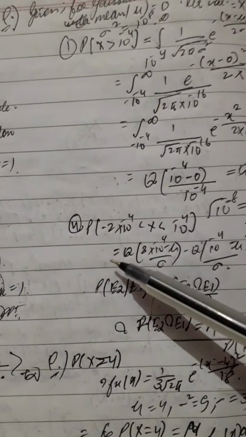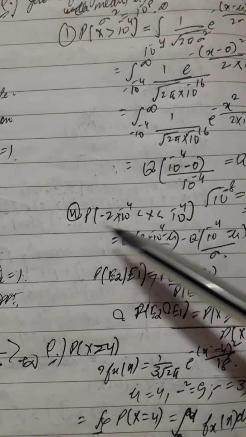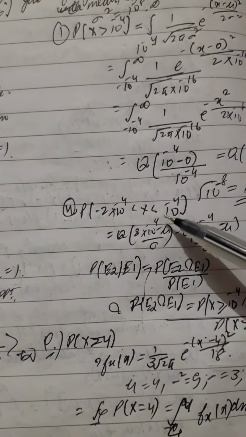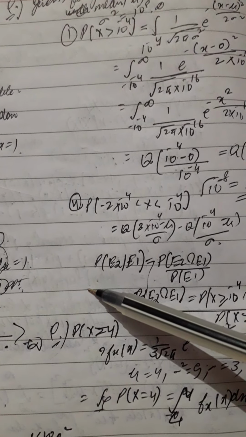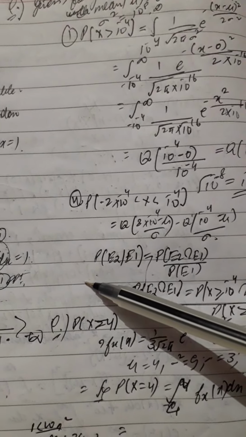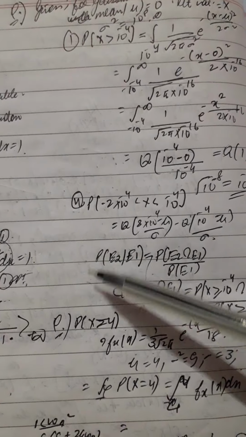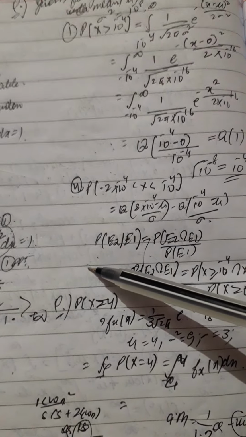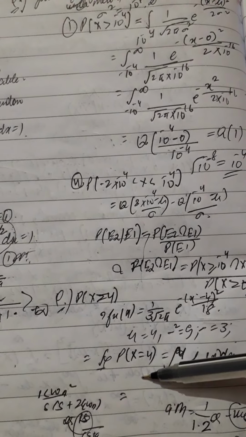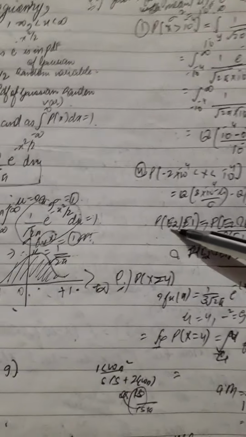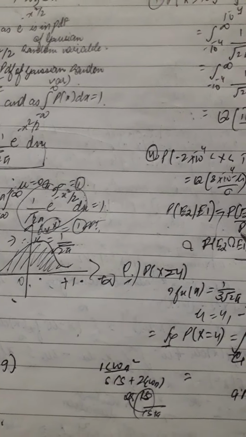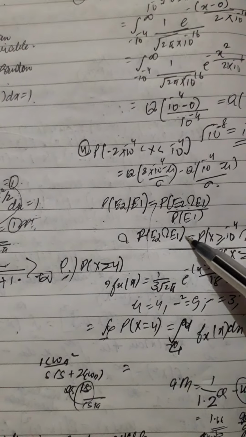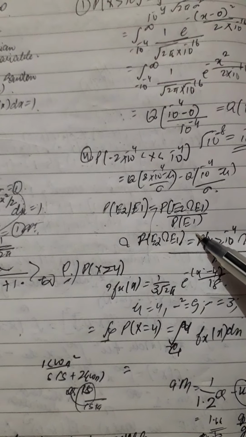What is this? In some of the questions, if the random variable assumes a value greater than this and less than this, 10 to the power minus 4. Okay, so if we need to find out the value like this, we have E2 by E1 equals P of E2 intersection E1 upon P of E1.